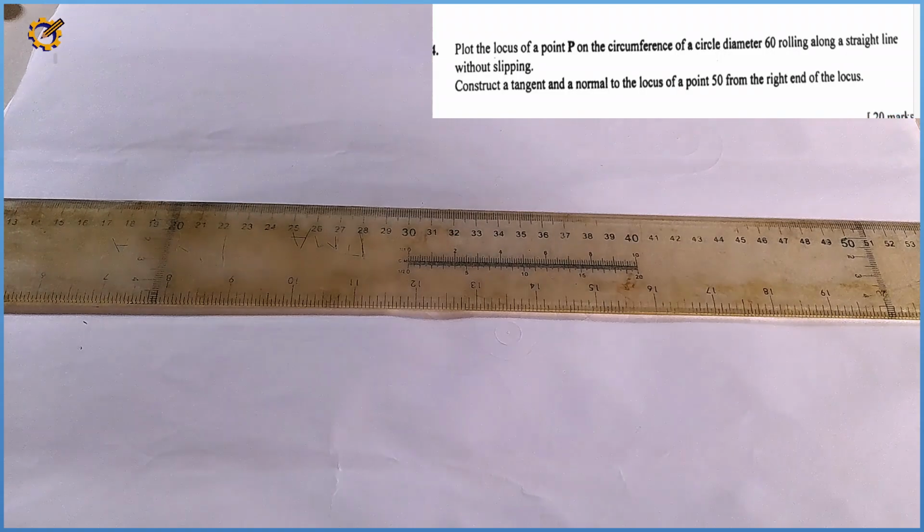Good day everyone and welcome to today's construction class. Alright, today we'll be considering the problem as displayed on the screen right there. It says plot the locus of a point P on the circumference of a circle diameter 60 rolling along the straight line without slipping.